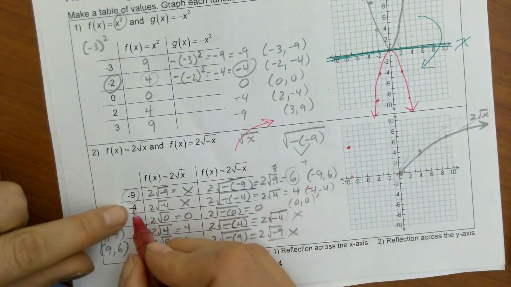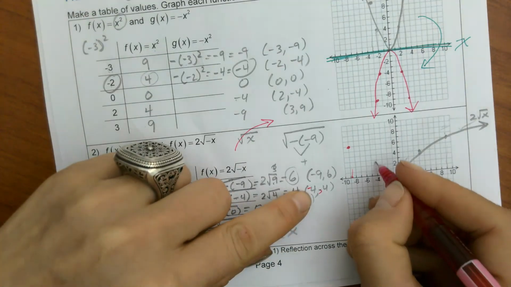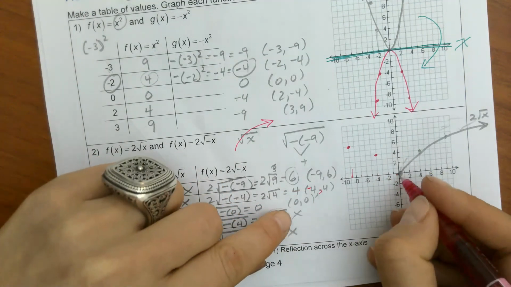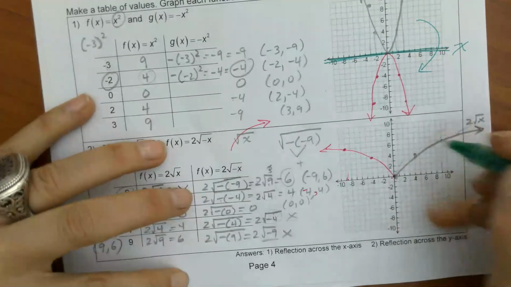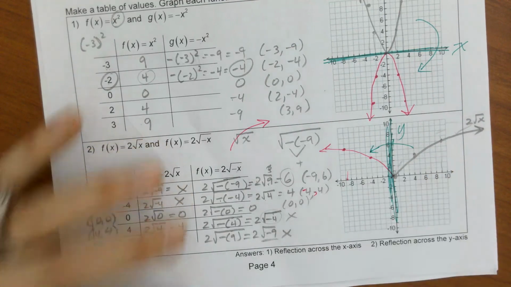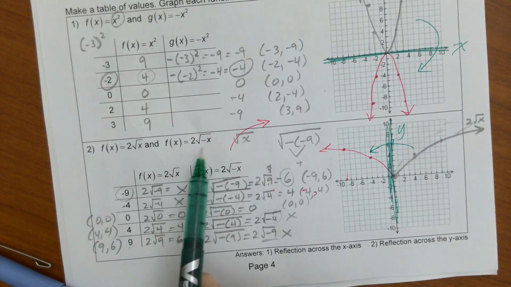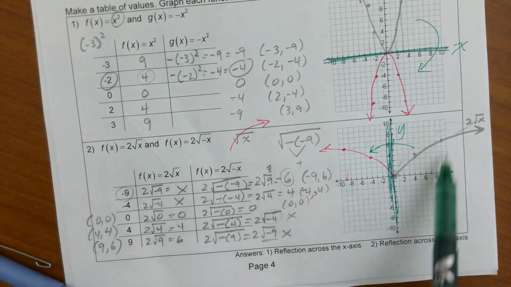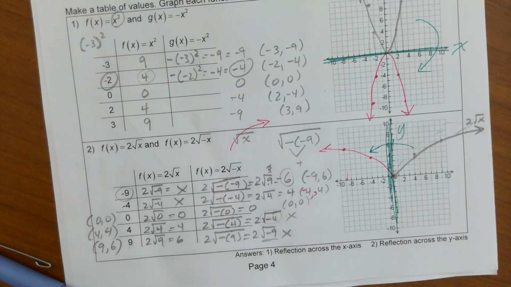See, that should be negative 4, 4. So negative 4, 4, and 0, 0. So now it goes like that. So you can see, here's my y-axis. It reflected over the y-axis. Okay, so when you put a negative on the inside, it's reflecting across the y-axis, or you replace the x with negative x.